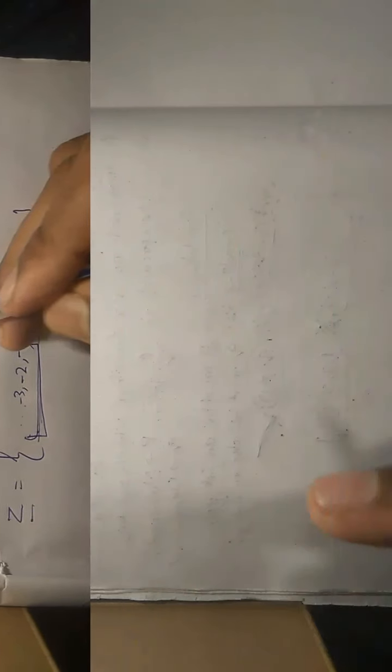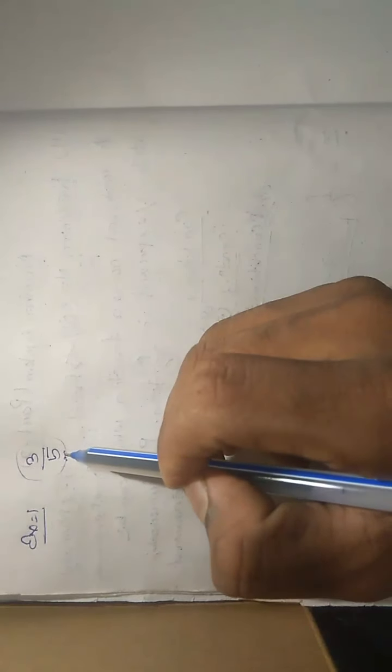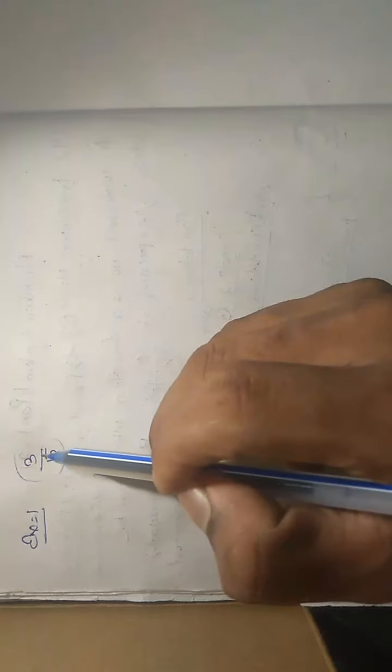Let us verify whether some numbers are rational numbers or not. Suppose I am taking example 1, 3 by 5. I am going to verify whether 3 by 5 is a rational number or not. In order to verify it to be a rational number, it must satisfy the three conditions that we have studied earlier.